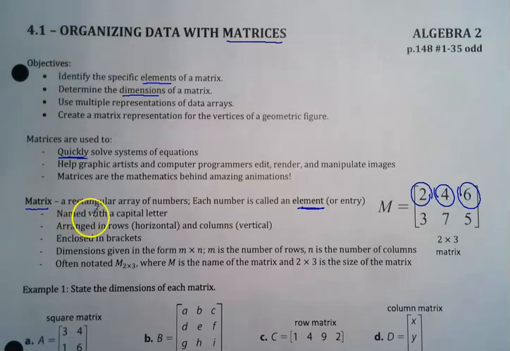They are named with a capital letter. So this one is matrix M. It doesn't matter; it can be matrix O, it could be matrix C, it could be matrix L. But it has to be a capital letter.